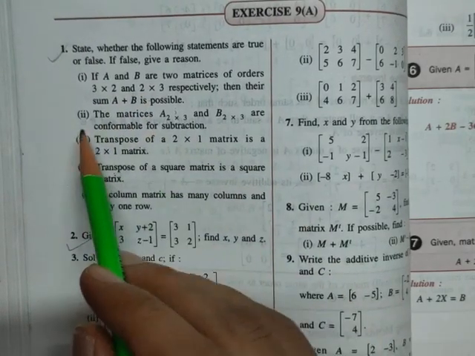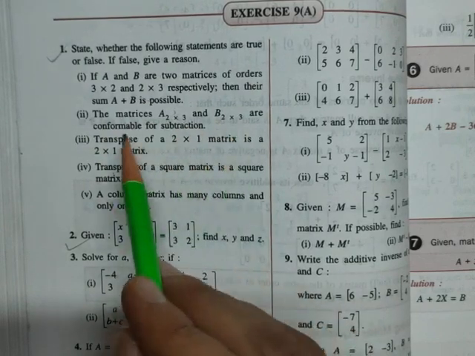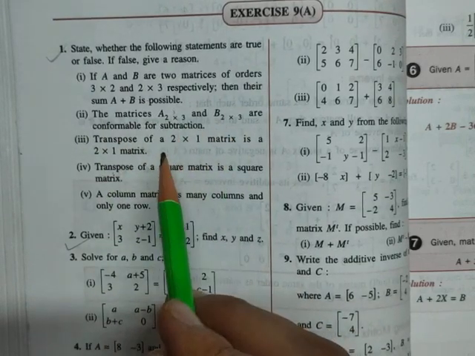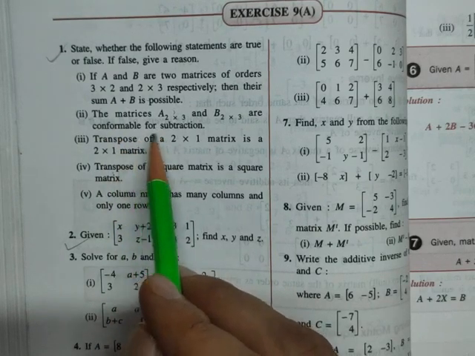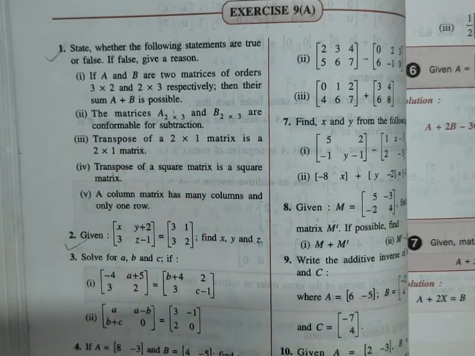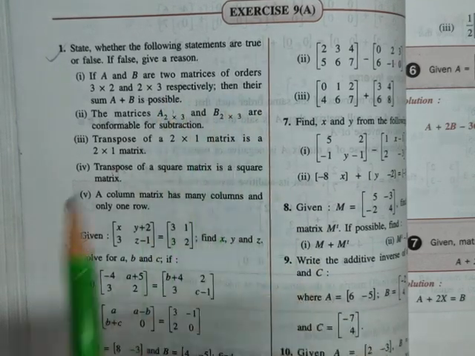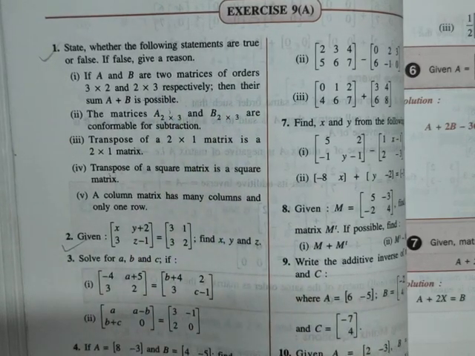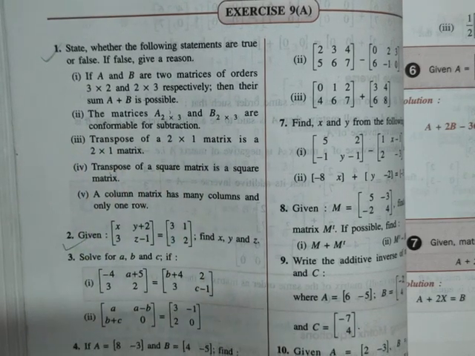Next, matrices A, which has this order, B has this order, are conformable for subtraction. That means they can be subtracted. Is that true? Answer is yes, because they have the same order. And while subtracting, I'll take care that I subtract corresponding elements.